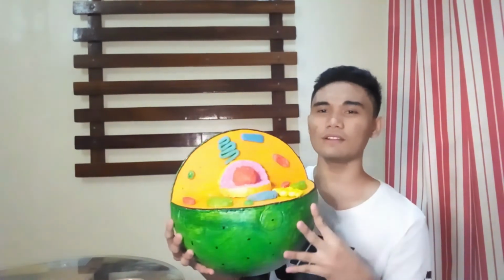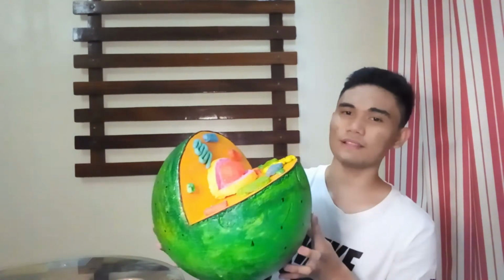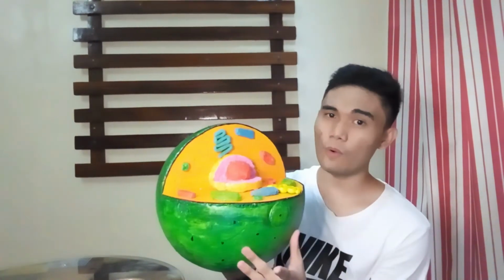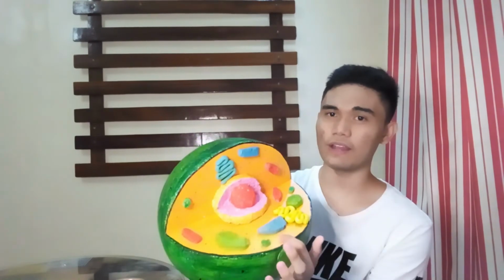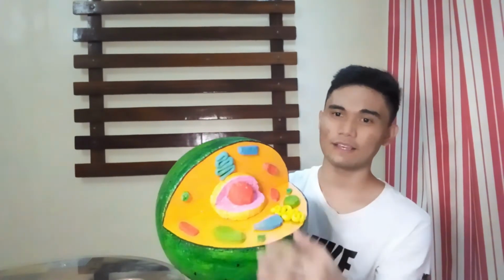This is my 3D model, and it is handmade. It is made of styrofoam, cardboard, and a piece of clay. Here's a quick montage of the 3D model animal cell.